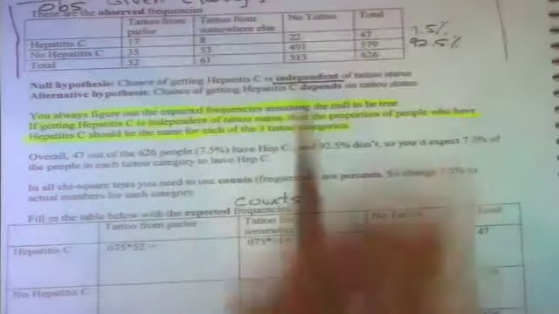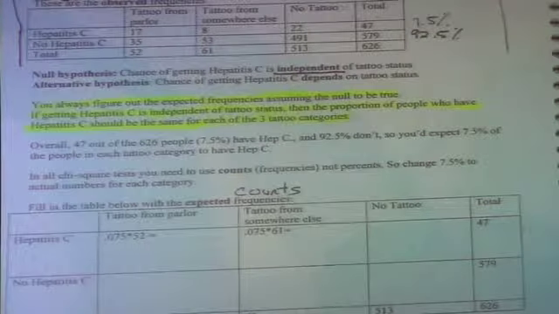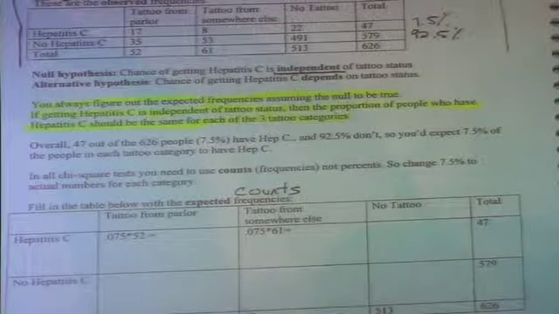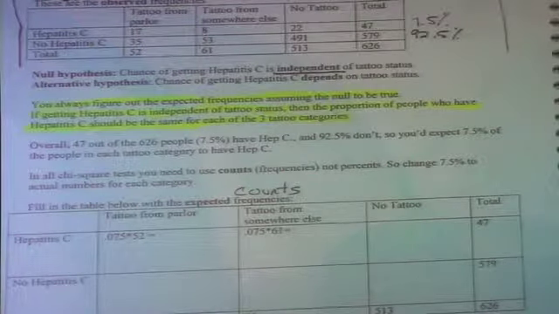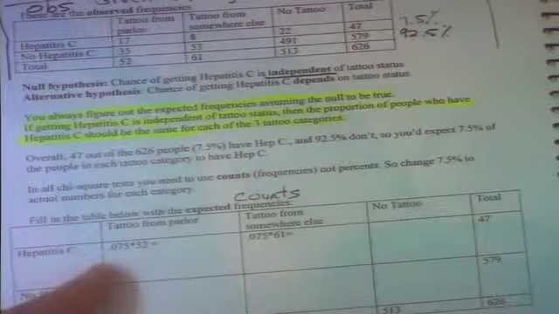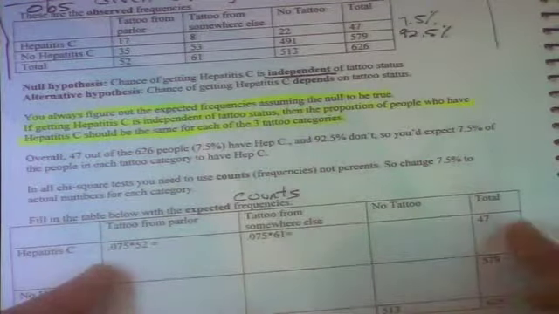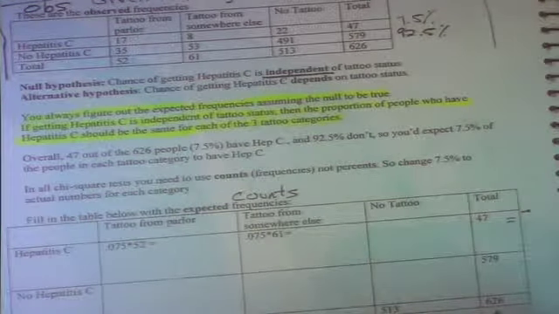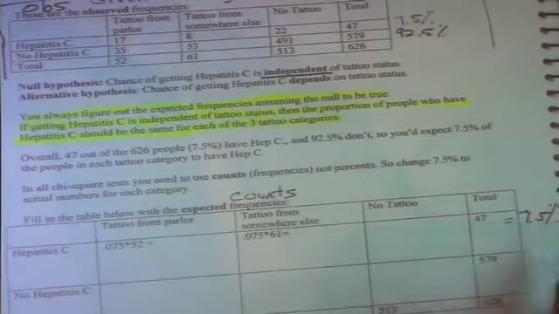These are all counts. See, these are not percentages here. So that makes it complicated because we have to do a little bit of math here. And I didn't bring my calculator this time. So let's see what we have to do. So I want 7.5% here, 7.5% here, and 7.5% here, which is 0.075.